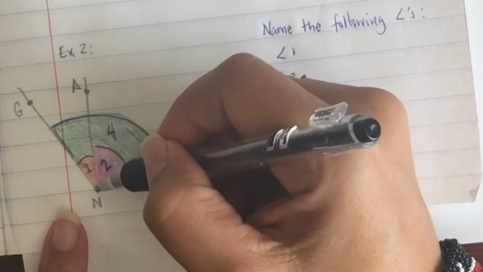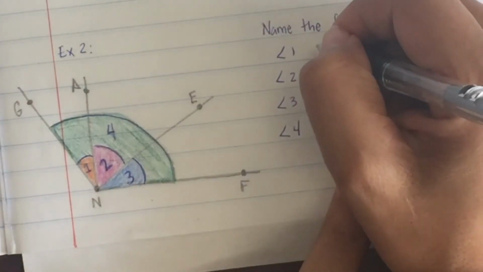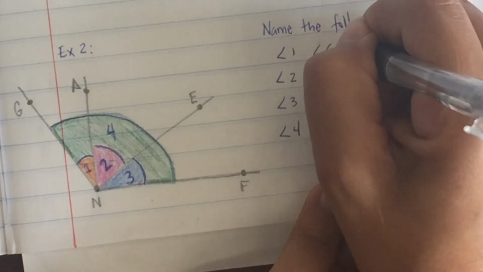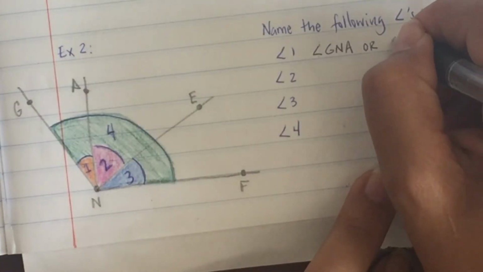This is a listening check. Put a box around example 2. Or we could start on the other side, right? Because the vertex is a vertex. We start at any letter that's not the vertex. So we can go A, then to N, and then to G.